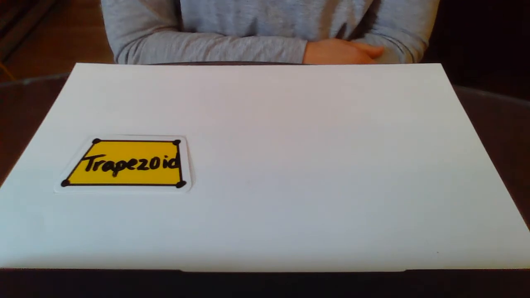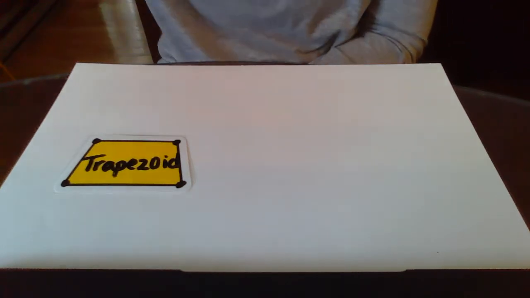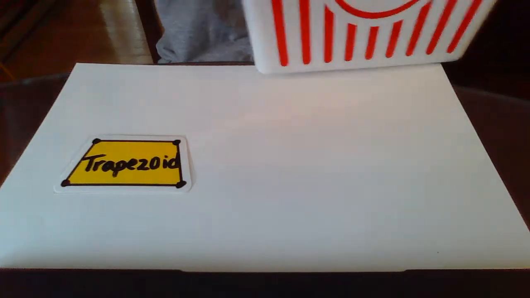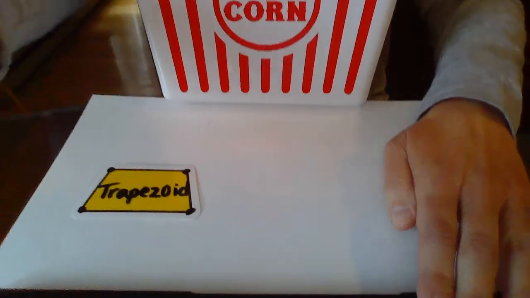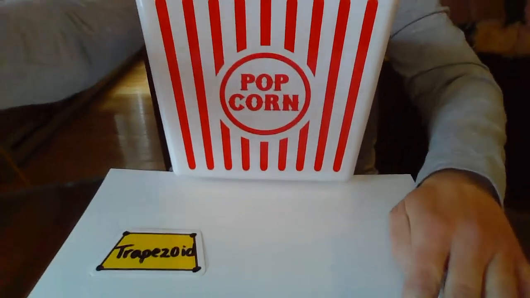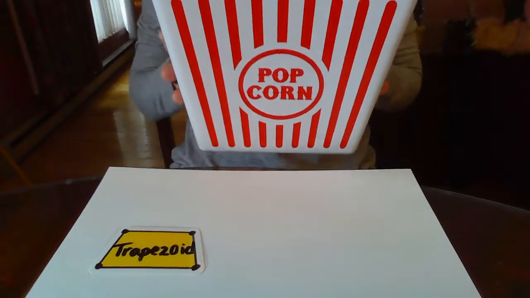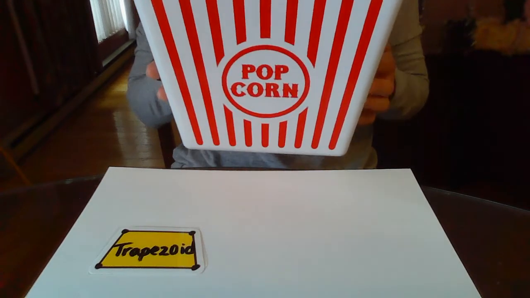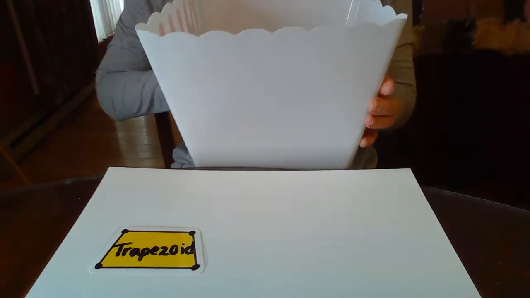So now what I want to do, I want to tell you where I found this item, and I might have to bring you up a little bit here, boys and girls, so you could see it a little bit better. All right, now this is a popcorn container. Now what I'm going to do, I am going to bring it to the side that is mainly white.